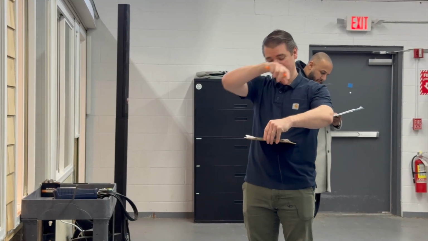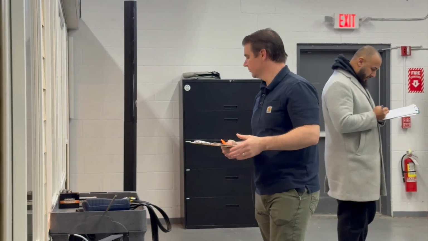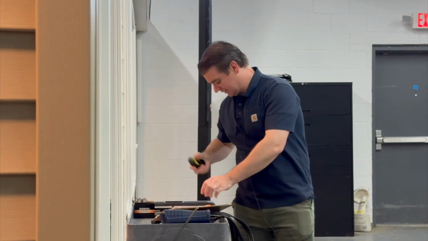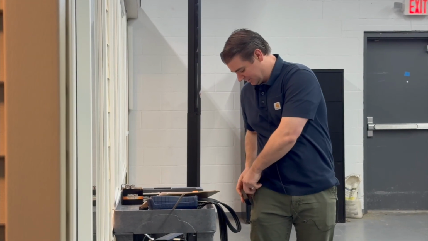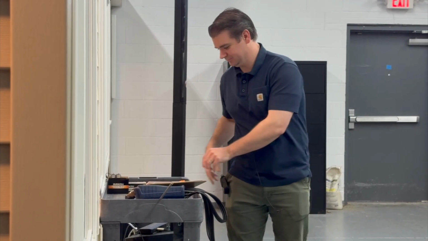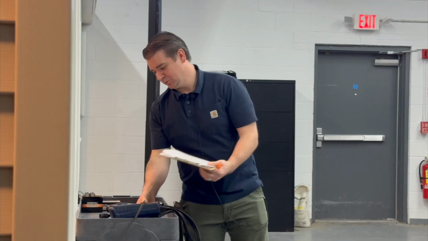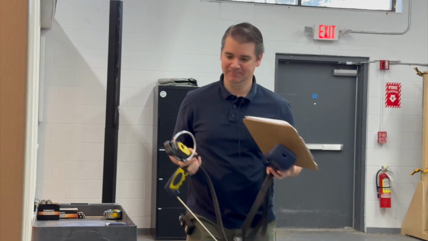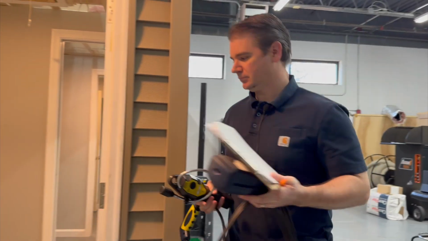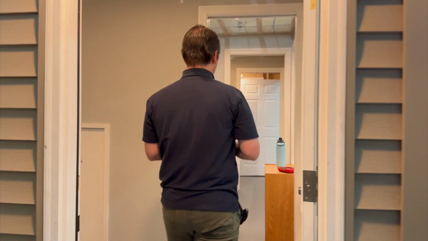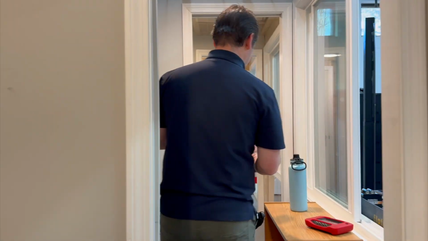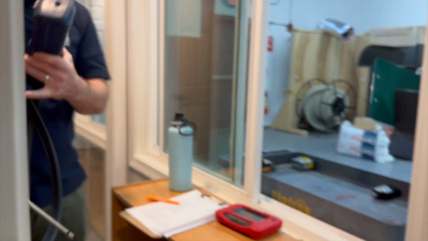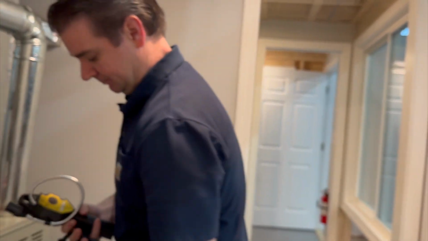Now we're ready for our interior safety evaluation. So I've got all this stuff. I'll put my CO monitor in my pocket. Clipboard, combustion analyzer, gas leak detector. Put my clipboard down, my pen. I can put my combustion analyzer right on the water heater.